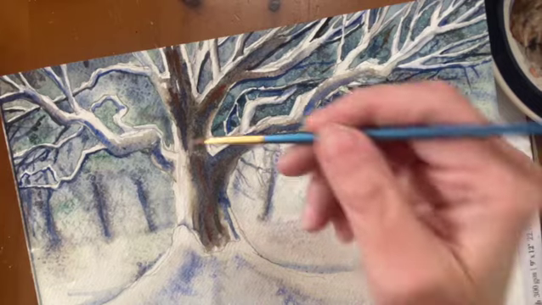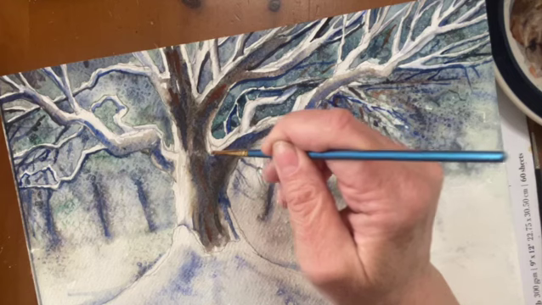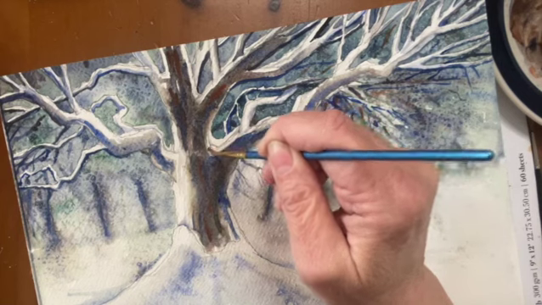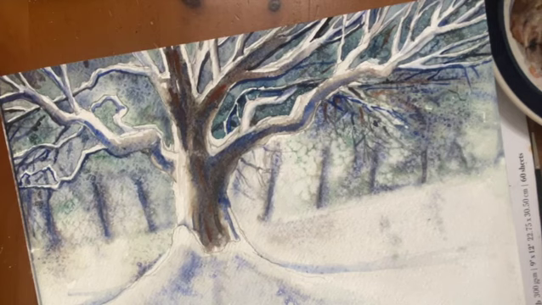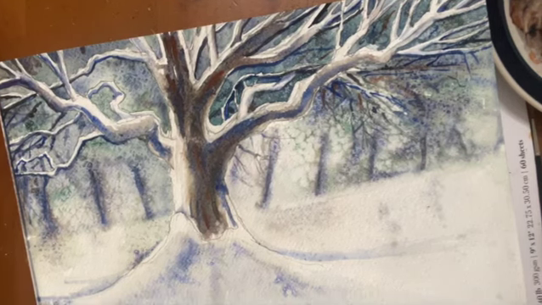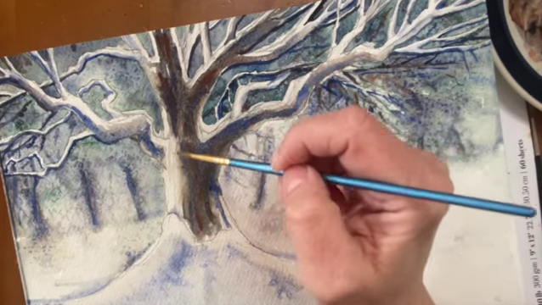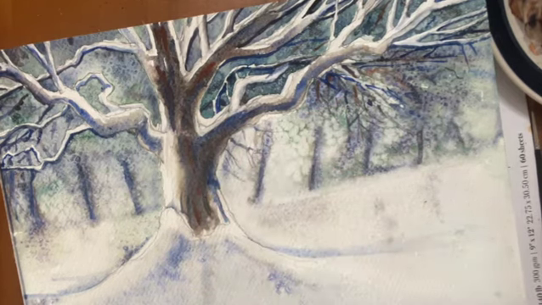Let's do that now. Let's soften this edge up just a little bit because of the underneath side of the snow. So I'm just putting water on the brush to soften it up and blending where that harder edge was with the snow area above it. A little bit more of the blue here too. I don't want brown, because you don't want brown in your snow. You want blue in your snow.